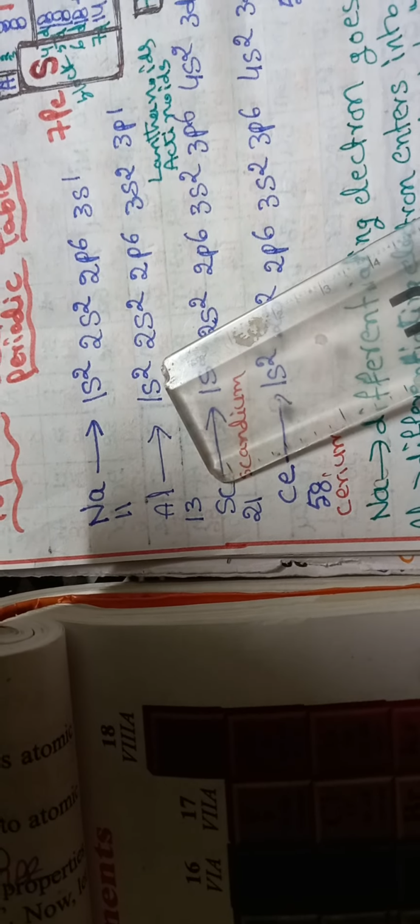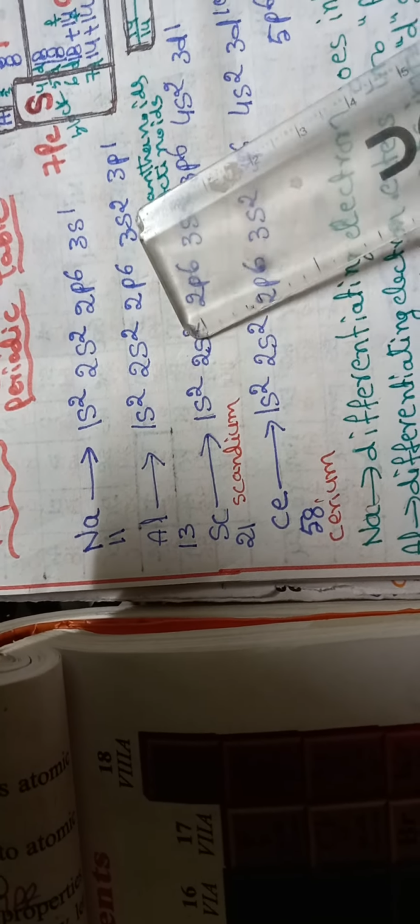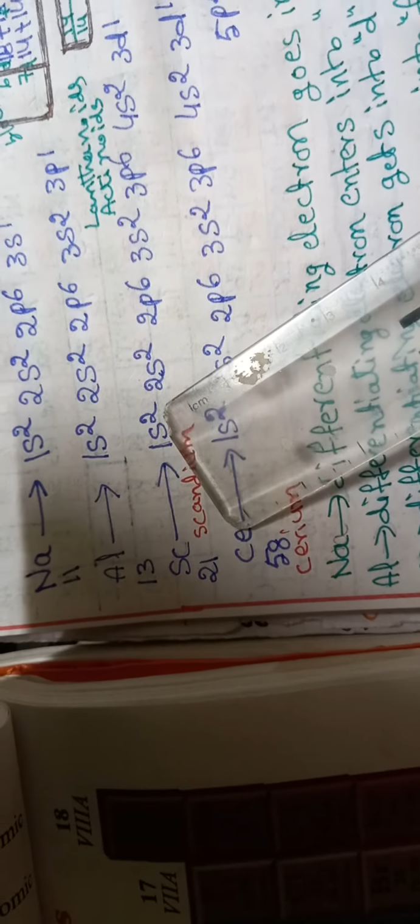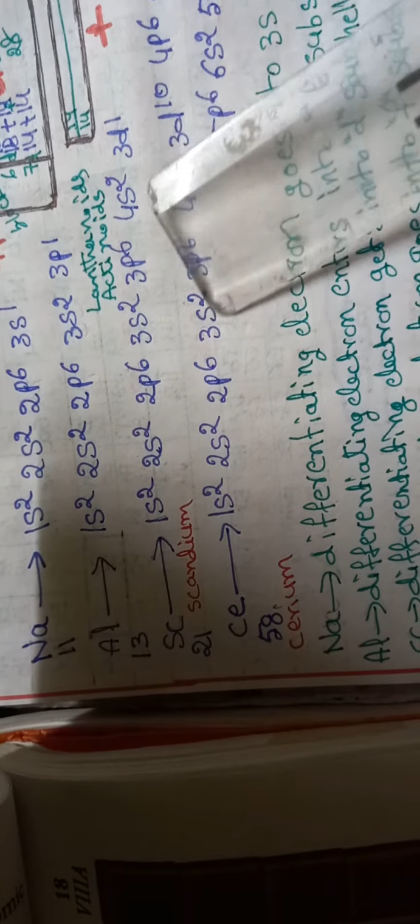Aluminum, atomic number 13, electron configuration 1s2, 2s2, 2p6, 3s2, 3p1. The last electron goes into the p subshell. Aluminum belongs to the p block. Scandium, atomic number 21, electron configuration 1s2, 2s2, 2p6, 3s2, 3p6, 4s2, 4d1. The last electron goes into the d subshell. Scandium belongs to the d block.